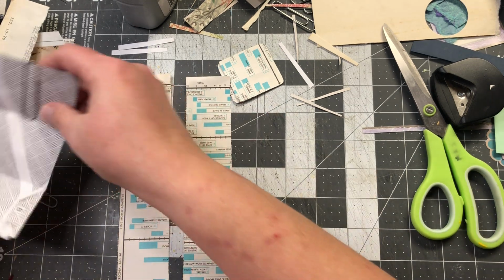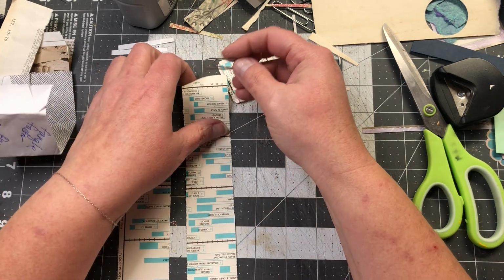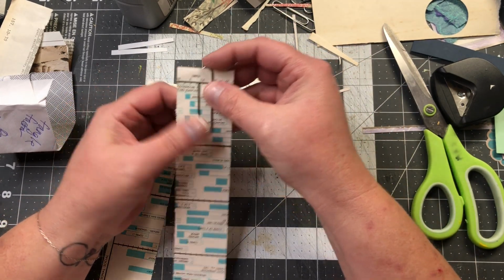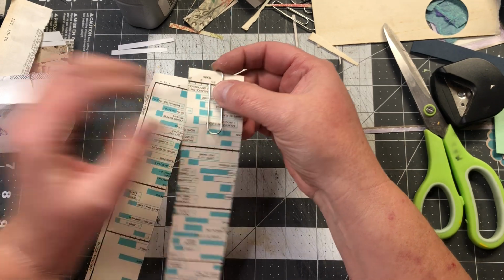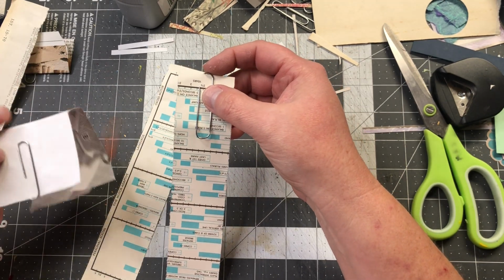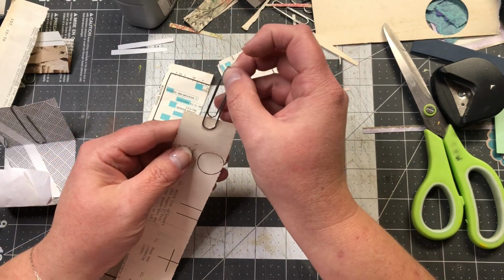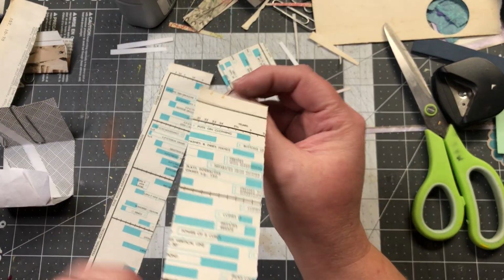So, back to our sample. We got the long guy on the inside, yeah, long guy on the inside. And we fold, okay, so however you want it to look needs to be on the outside.